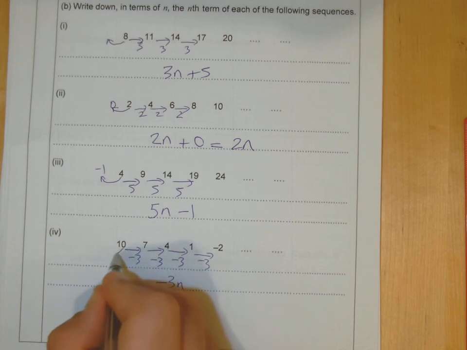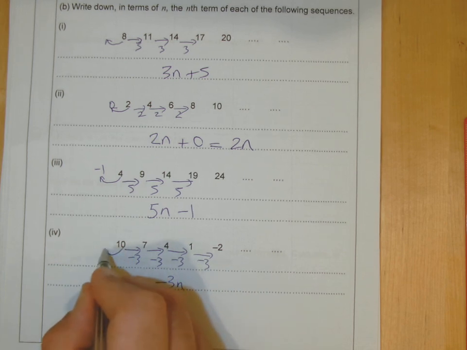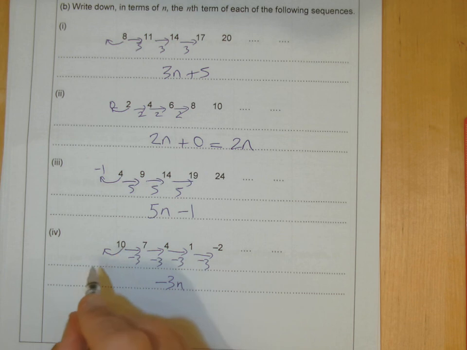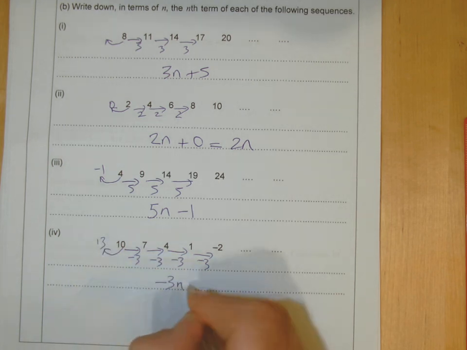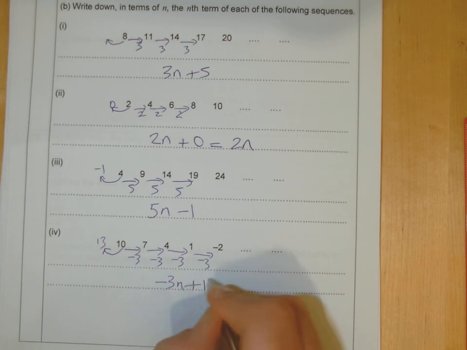But you do exactly the same again. What is before it? Okay, now think carefully. What's before it? Now it's going down. So if we go backwards, we're going to go up, aren't we? Actually, it would have been 13 there, wouldn't it? The term before it. And it's a plus 13. So we can add on 13.